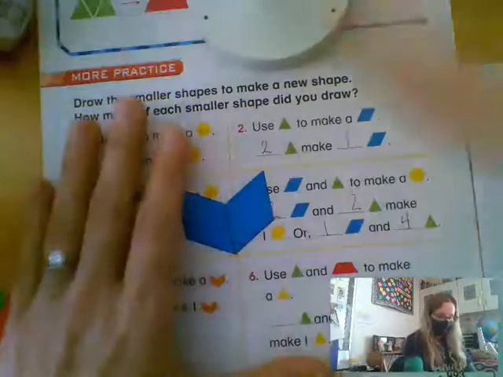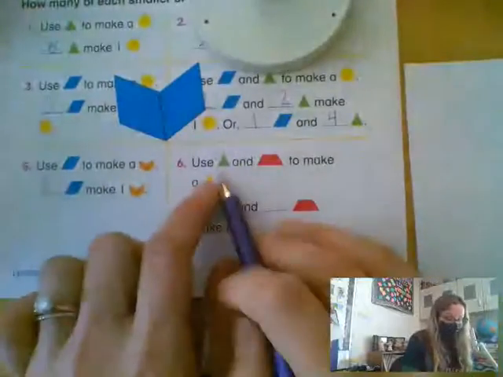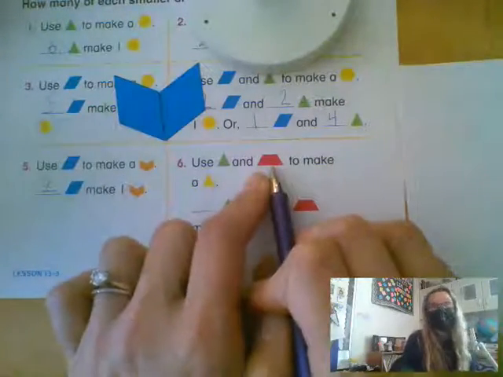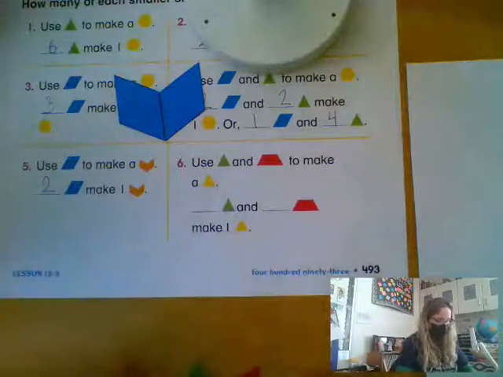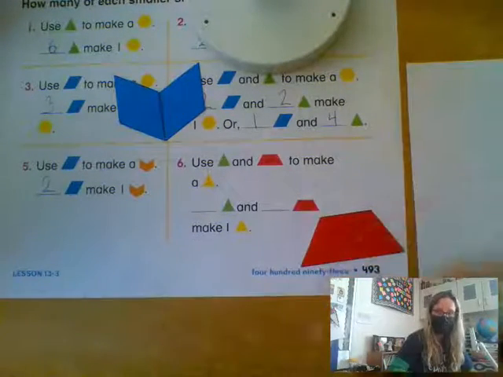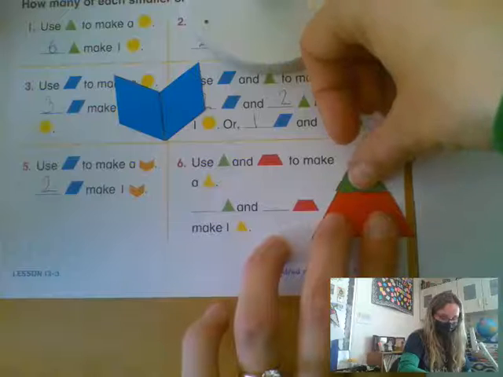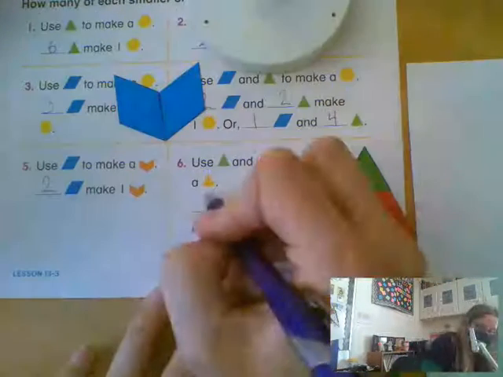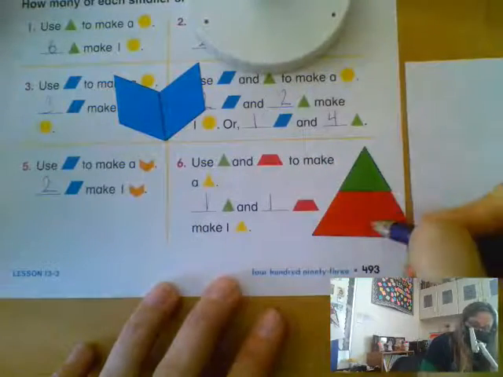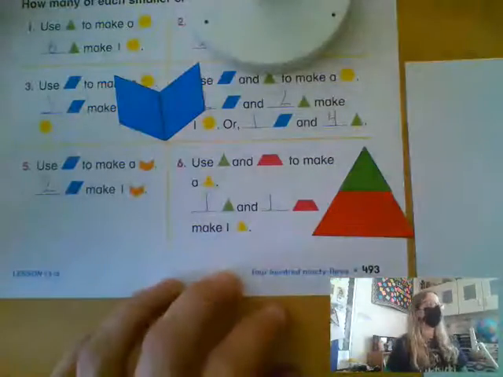Okay? And then number 6, use triangles and trapezoids to make a triangle. Well, that one we had done on the other page. It was just a trapezoid with a triangle on top. So we needed 1 of each. 1 triangle, 1 trapezoid, make 1 big triangle.